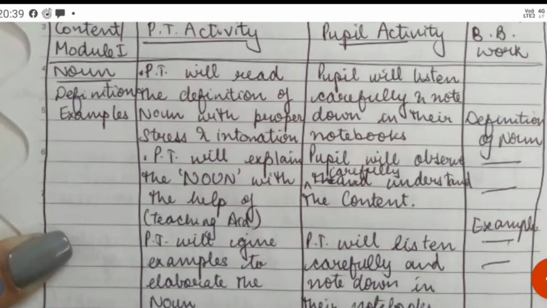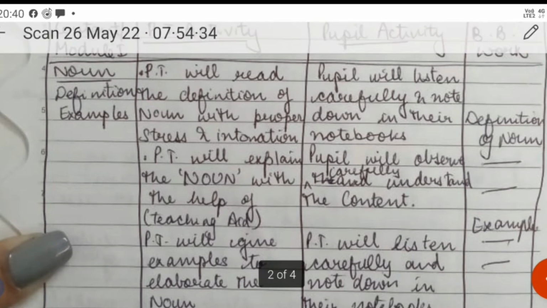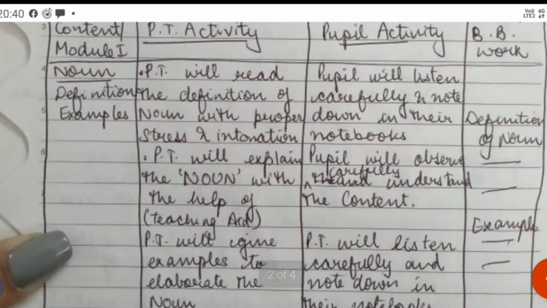Now, when the teacher is reading, what the pupil is going to do, pupil will listen carefully and note down in their notebooks. Now, it is teacher's duty to write it on the blackboard. So, definition of the noun is written on the blackboard and the child is jotting down. So, you have to mention each and everything. Next comes, PT will explain the noun with the help of टीचिंग एड. ठीक है, अब उसको एक्सप्लेन करना है तो जो स्पेसिफिक एड ऊपर आपने मेंशन किया है उसकी हेल्प से आप लिखोगे, तो यहाँ पर आपने वो स्पेसिफाई करना है.